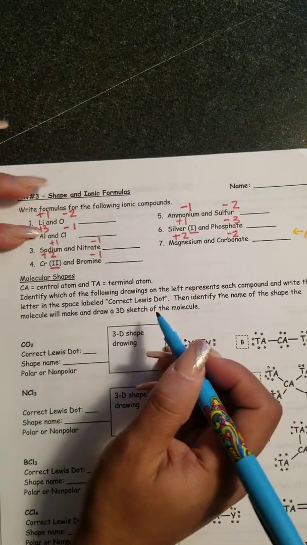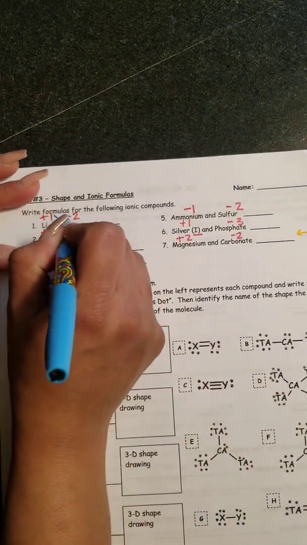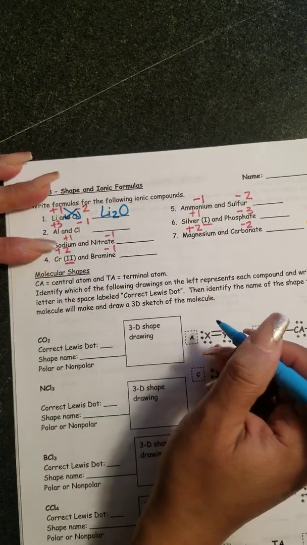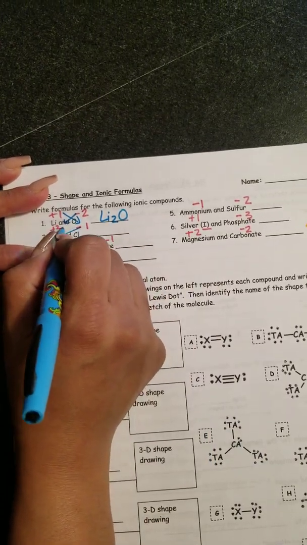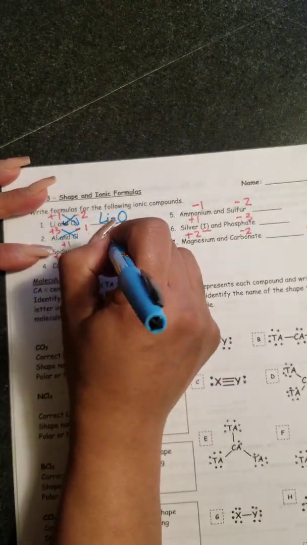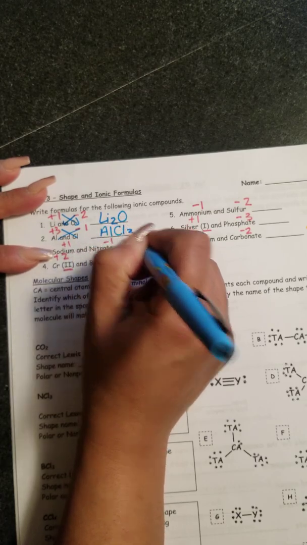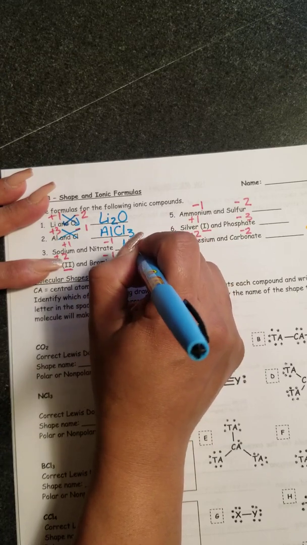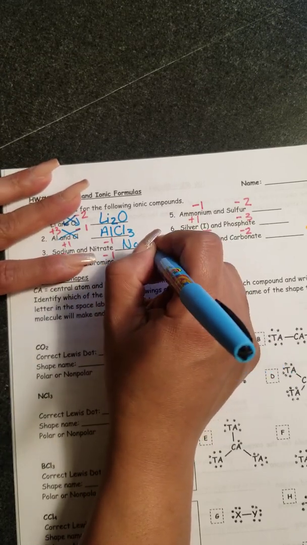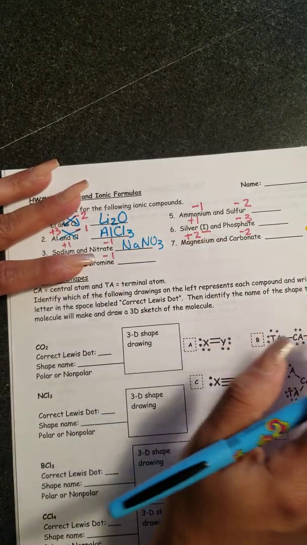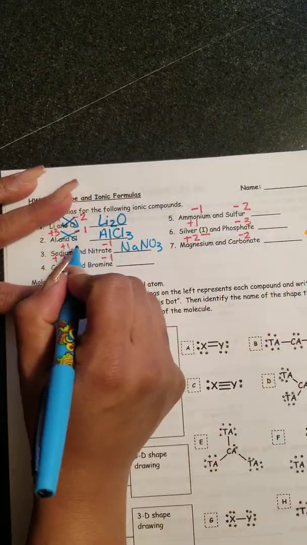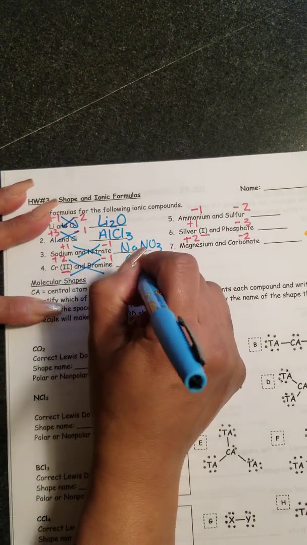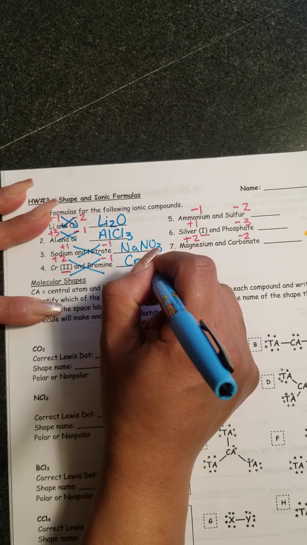Now let's come back over here. Let's crisscross them all. And when we crisscross it, Li2O. Let's keep going. This 1 comes to the aluminum. 3 goes to the chlorine. AlCl3. 1 and 1 is reduced as much as it could. Sodium, Na, nitrate, which is a polyatomic, NO3. No parentheses because the 1 is going to come over when we crisscross it. 2 comes over here. 1 comes over here. Chromium, CrBr2.